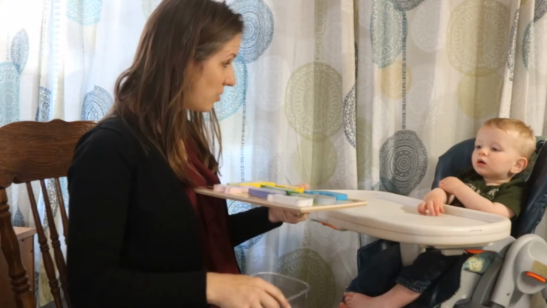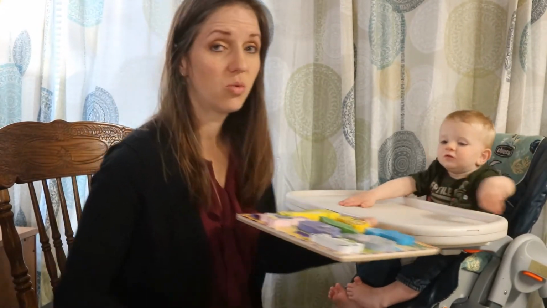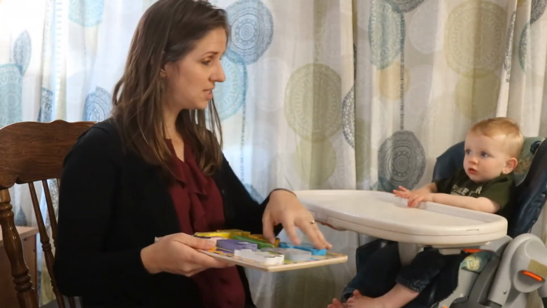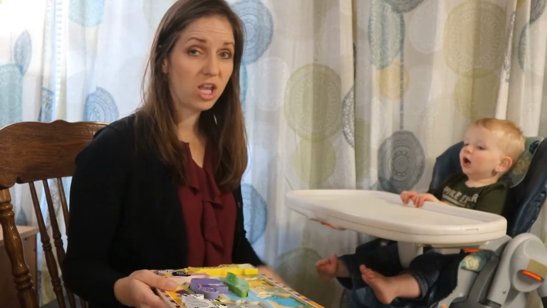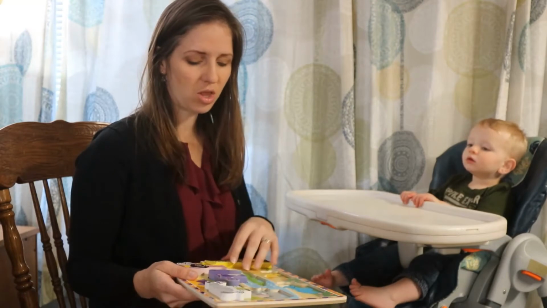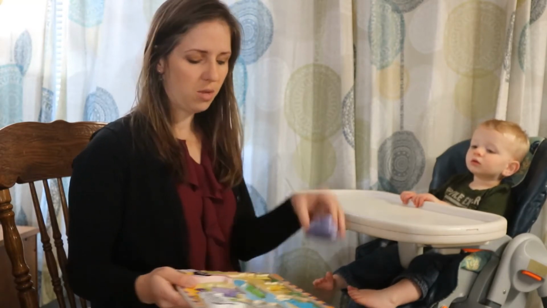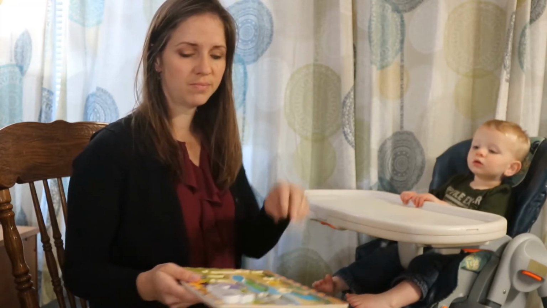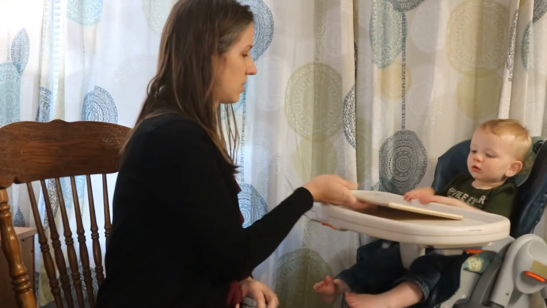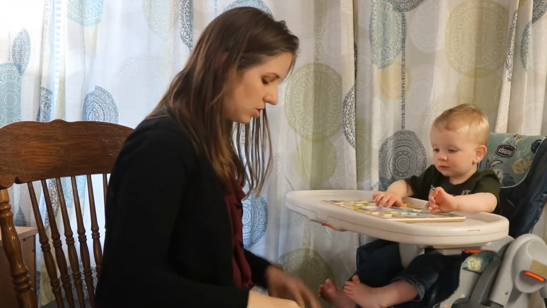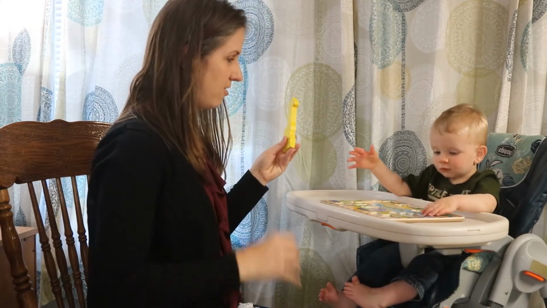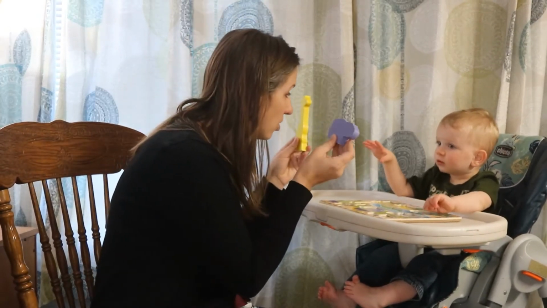Are you ready to do the puzzle? So what I'm going to do is I'm going to take all the pieces off so that I have control. Because again, we're keeping in mind that first technique that we learned about keeping control of the items. And then we're going to incorporate the choices. Look at the puzzle. Do you want the giraffe or the hippo?